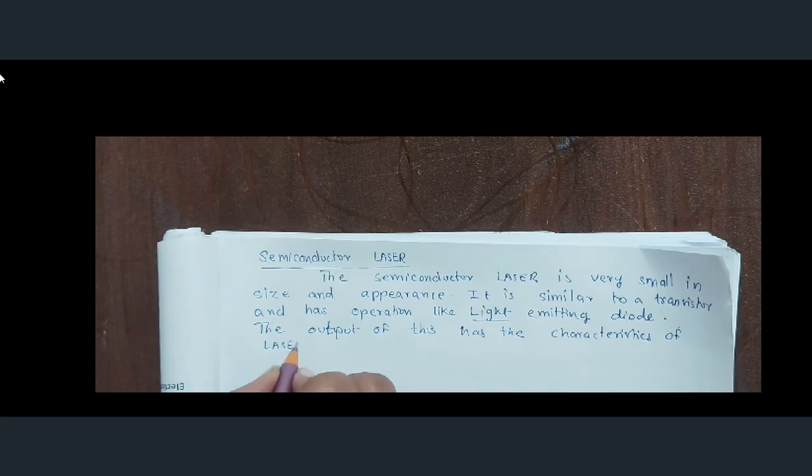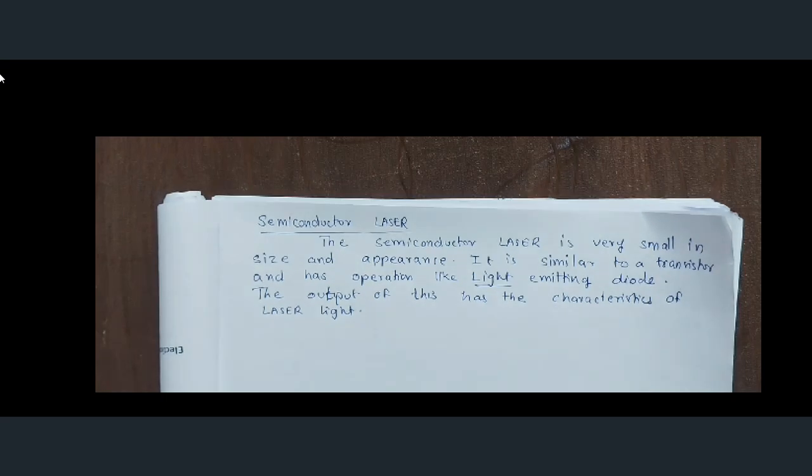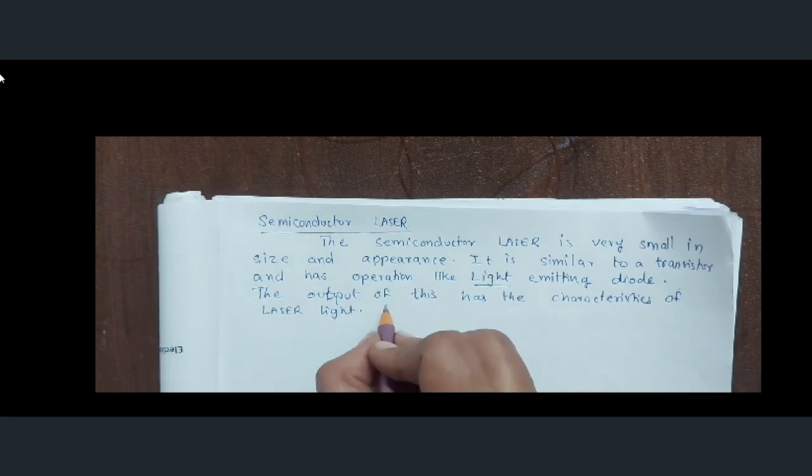You all know the characteristics of laser light. One is monochromatic, second is coherent, and it is highly directional. So these are a few characteristics. The output of the semiconductor laser is exactly laser, and it has all the properties of the laser beam.